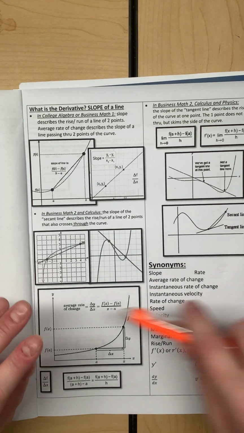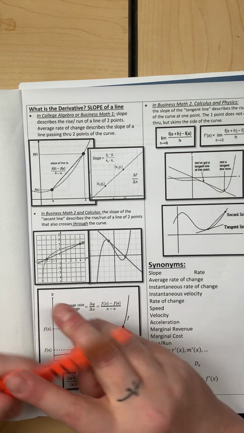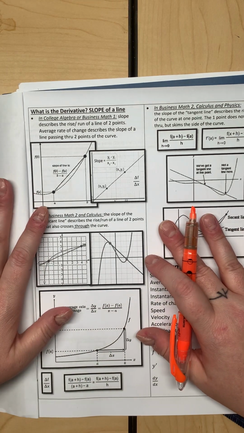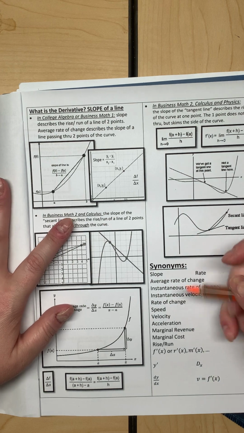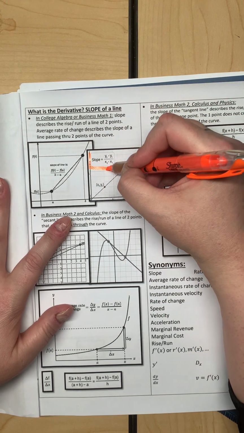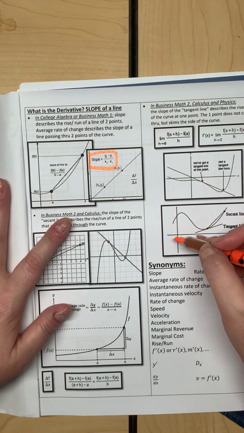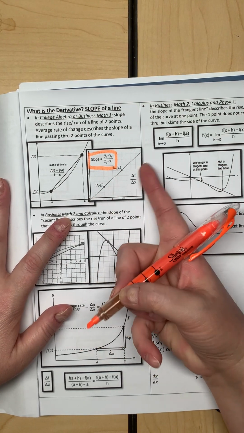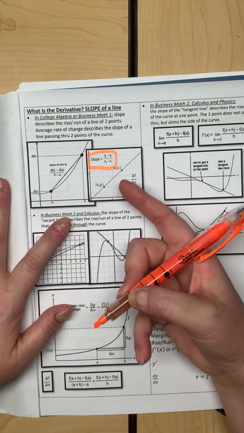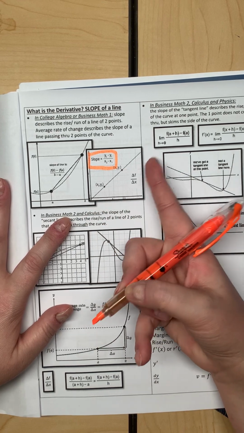If we remember back to college algebra or business math 1, there were 2 equations that we used to find the slope. We used this y2 minus y1 over x2 minus x1. That was the slope of a line when we look at 2 points on that line.